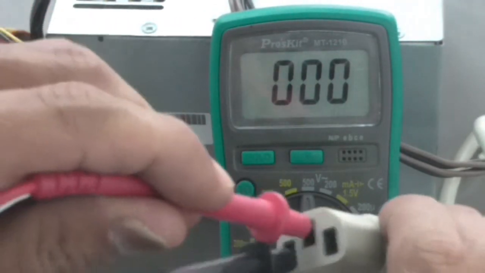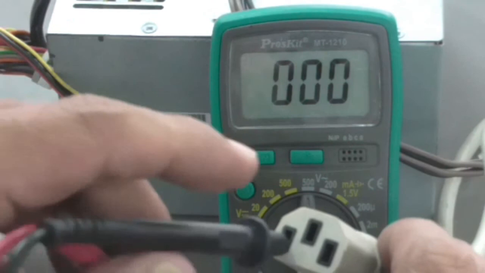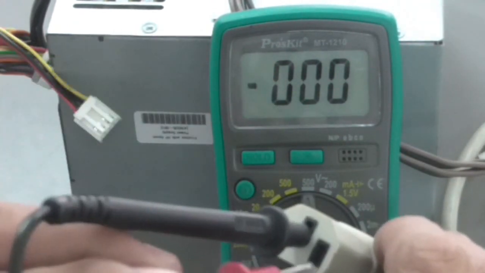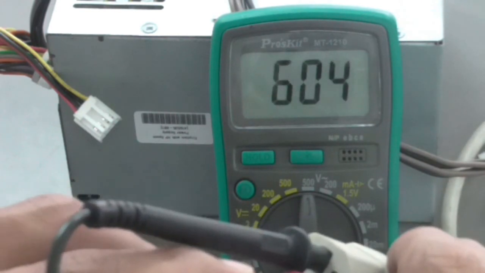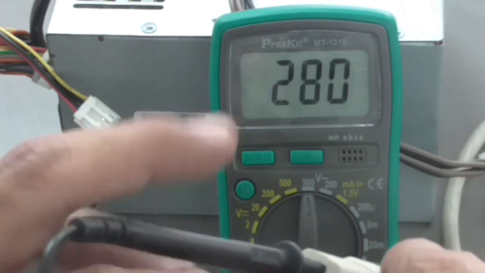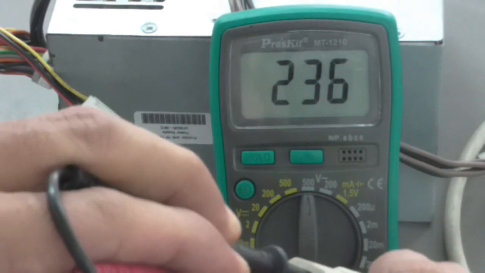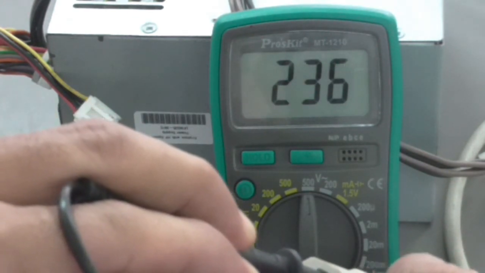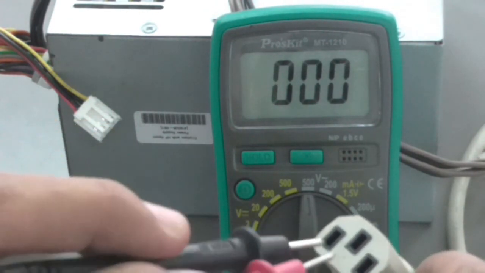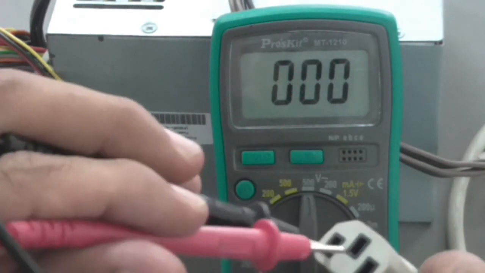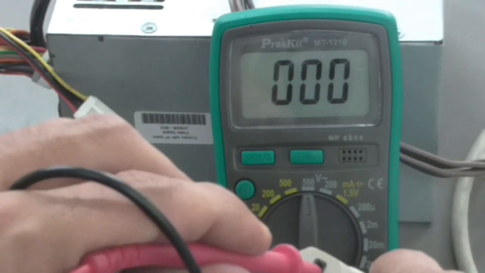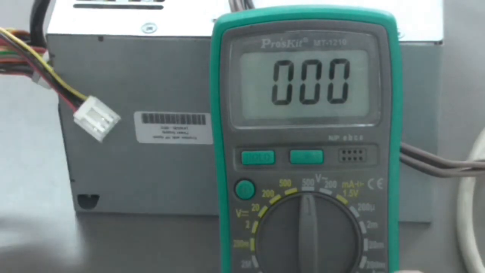Okay, so this is 0 because one is being grounded. And the other one is having a measure of 236. Okay, so this one is live, this one is live, and the other side is 0.